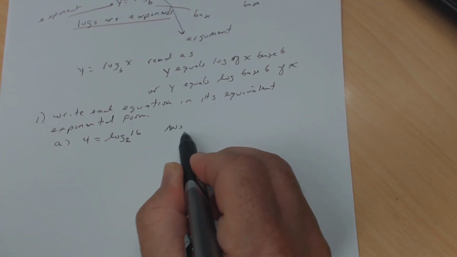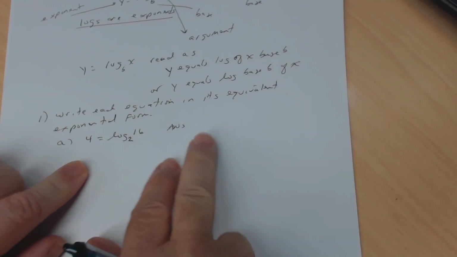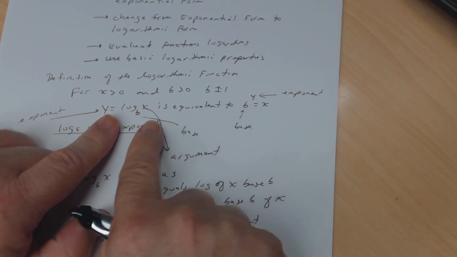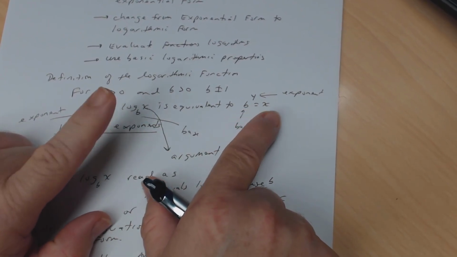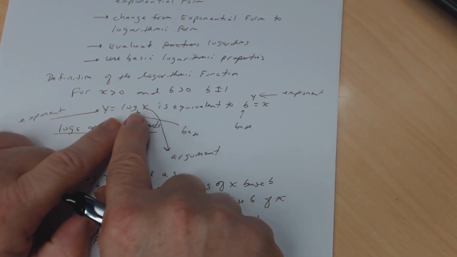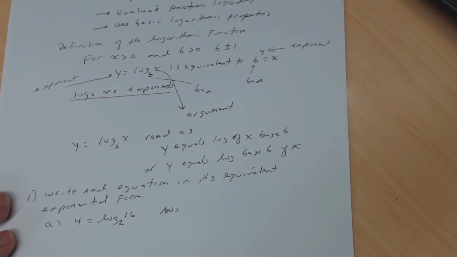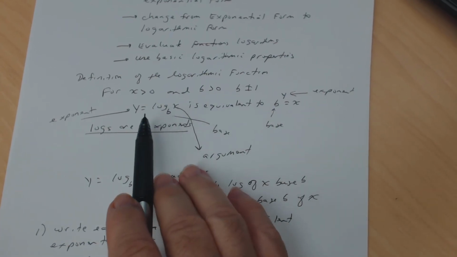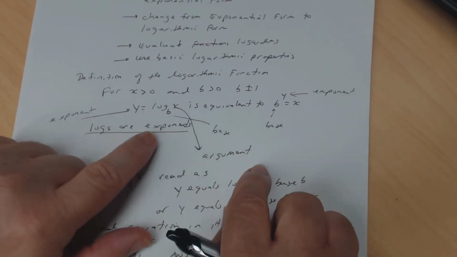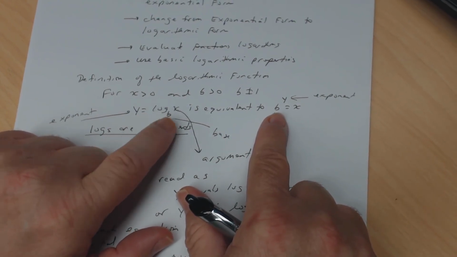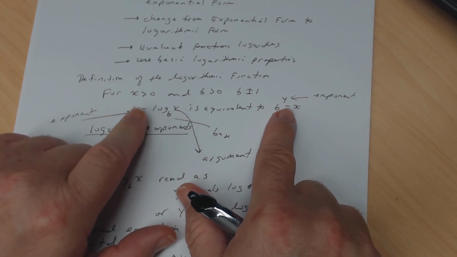All right, so you want to remember, by definition, you can write a log equation as an exponential equation, and vice versa. You can write an exponential equation as a log equation. They're equivalent. This exponent here is a logarithm. Okay, so it helps if you determine the base. Now remember, when going from log to exponential, the base of the logarithm is the base of the exponential, and your exponent is the term that's on the other side.